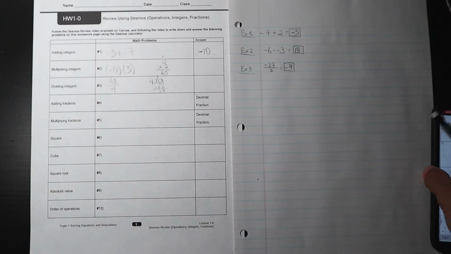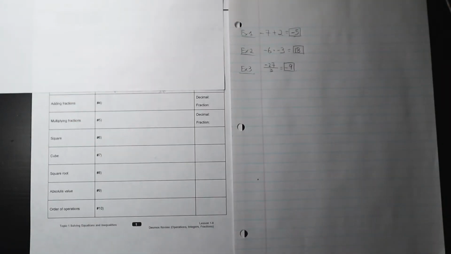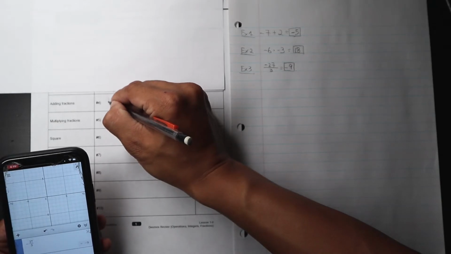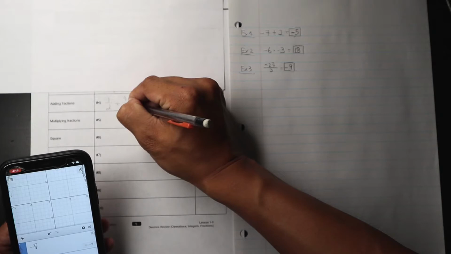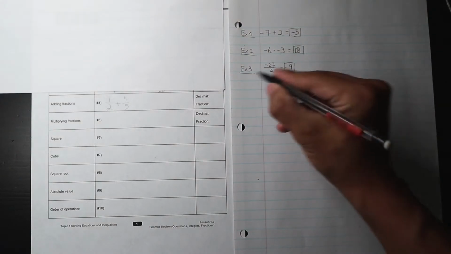Okay. Well, the next one is called adding fractions. So I'm going to cover up some problems up there so that you could see clearly. So adding fractions. Well, I'm going to teach you how to add fractions, right? So you're going to add 1/2 with 4/5. 1/2 plus 4/5. Well, back in the days, you had to find common denominator to actually solve it, right?